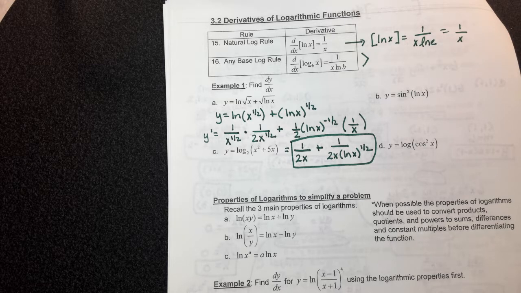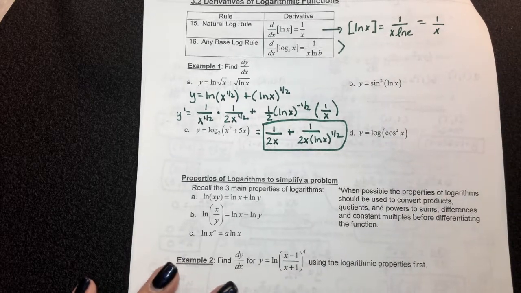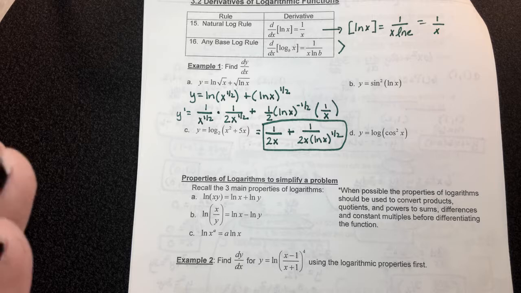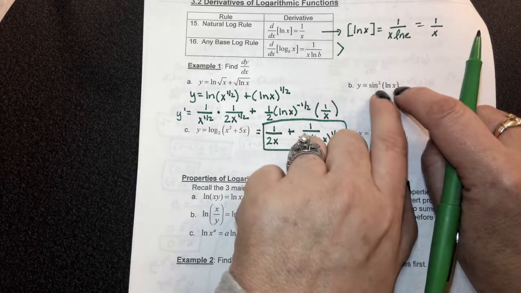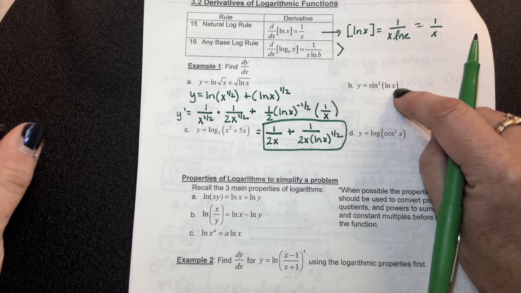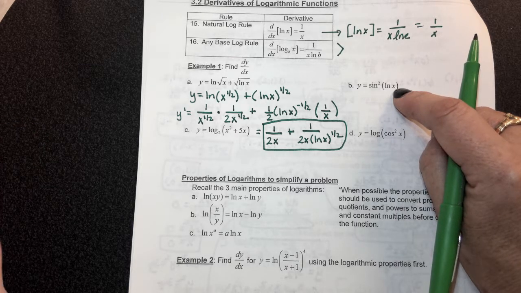Okay. So any questions on A? So let's take a look at B. Y equals the sine squared of the natural log of x. Now, first of all, identify the operation. Are you multiplying sine squared times the natural log of x, or is this a composition? Identify this first. It's a composition, so I'm not using product rule.